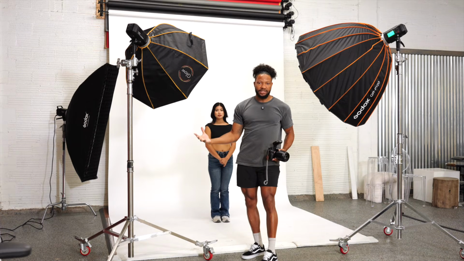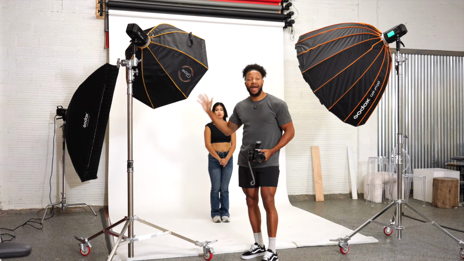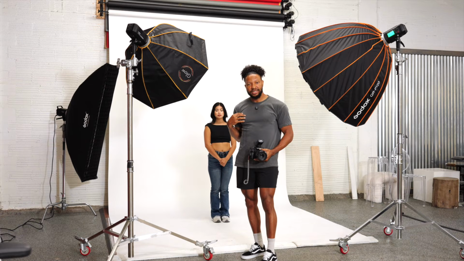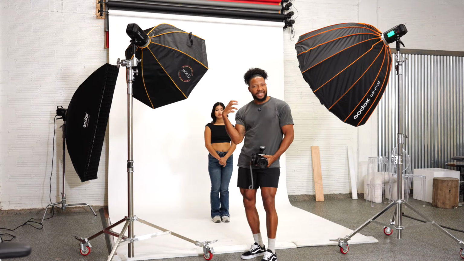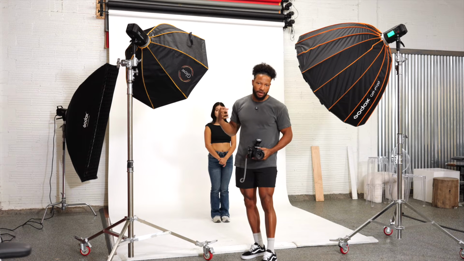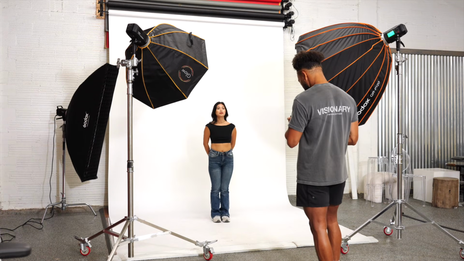Why am I going to bring it in at 8-to-1? Because I do not want my fill to overpower the edge. I personally like to have my edge a little bit more powerful than the fill so that you can really see that edge and allow it to bring the subject off of the background. So we're going to bring in our fill light at that 8-to-1 ratio.